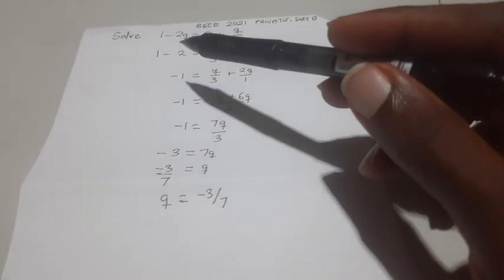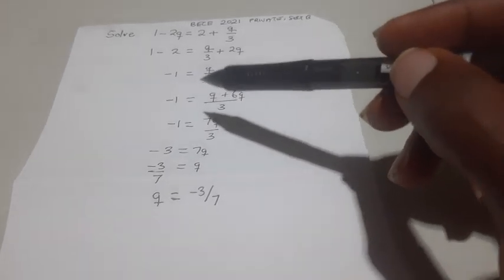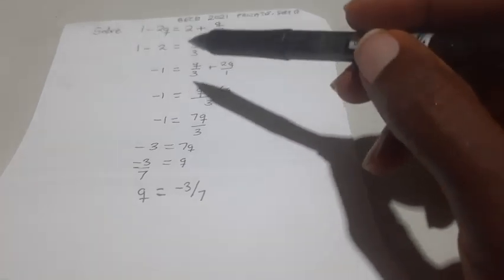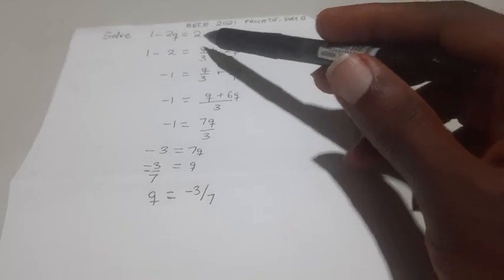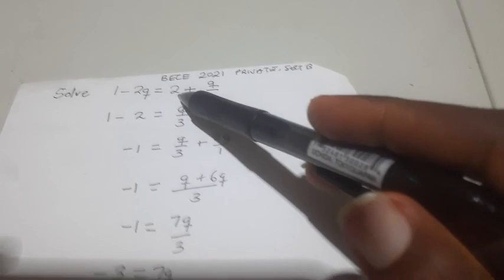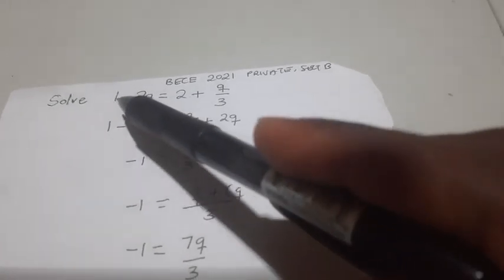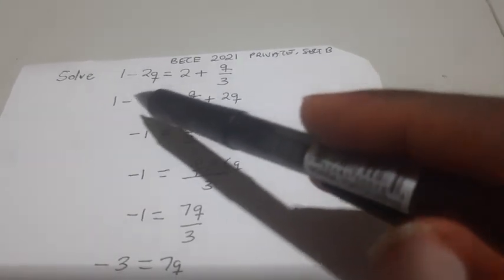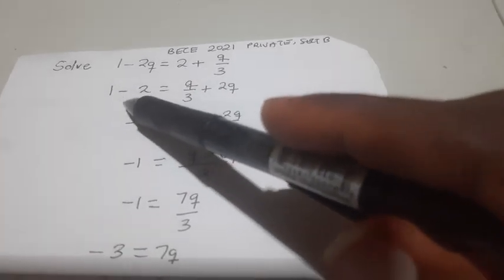So here, as usual, you would want to group like terms. So you would bring the numbers or the terms which have no letter. For example, 2 has no letter, so you take it close to this one, the one here, which also has no letter. Now because 2 is moving from the right to the left, the sign will change from positive to negative. So that's how come you have 1 minus 2 here.